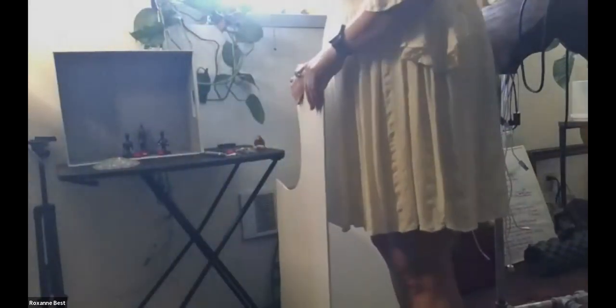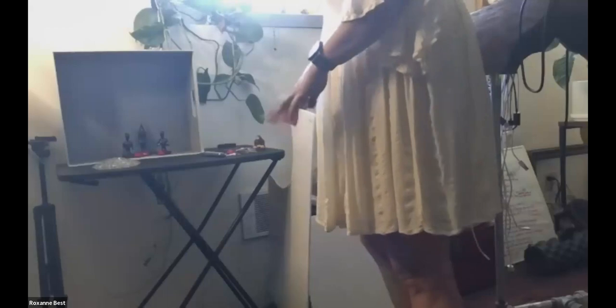Actually, I think I might move you guys a little bit closer so you can see. But most likely I'm going to use my ring light, so I'm just going to turn this on, because that's going to give me some good light. I'm going to move you guys closer so you can actually see what's happening in the box.